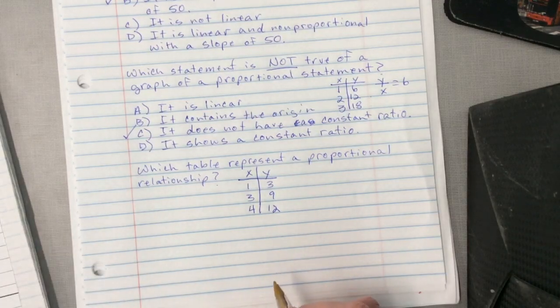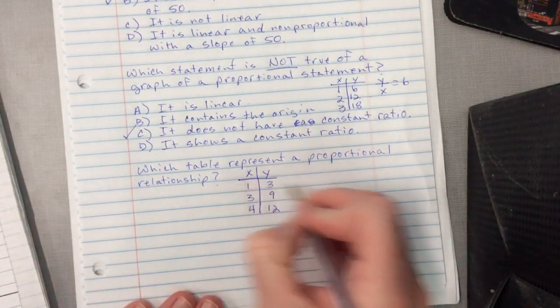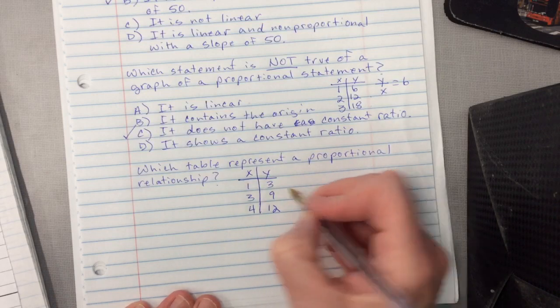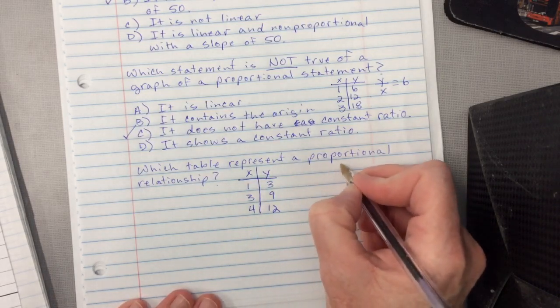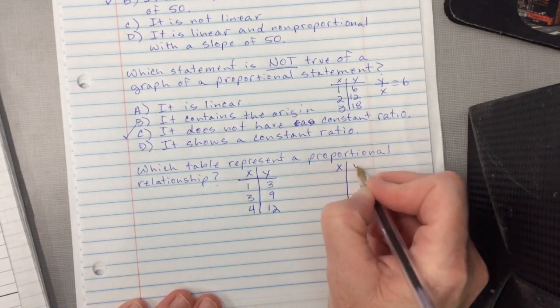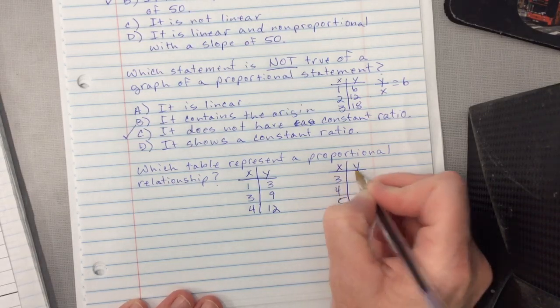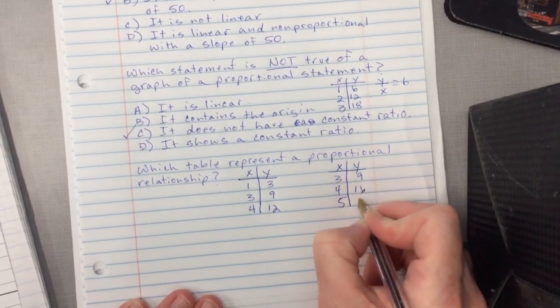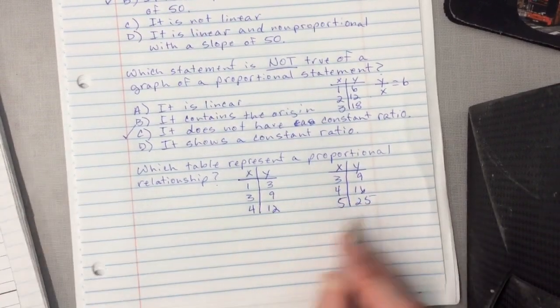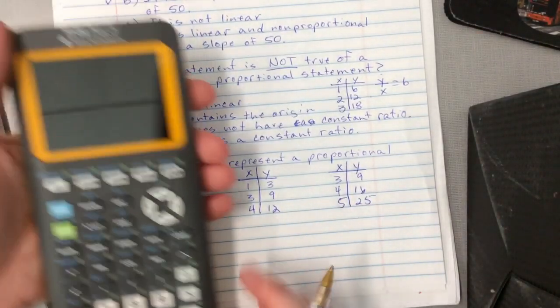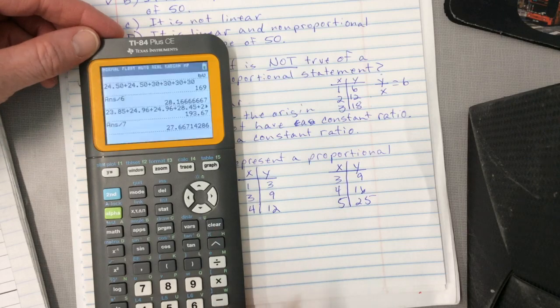When you put that in stat edit, that's our first answer choice. And then we have this one here. And we have 3, 4, 5, and 9, 16, and 25. We can already see which is the one because we're looking for one that has a constant ratio.